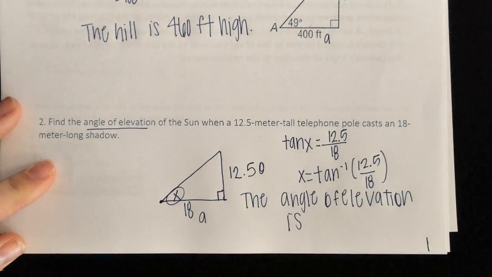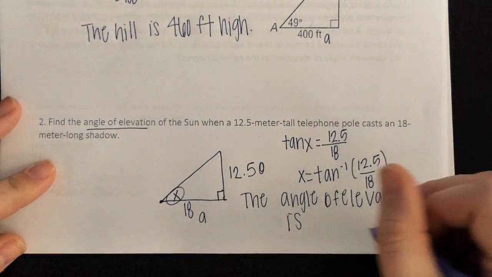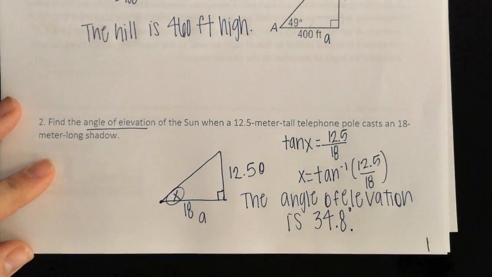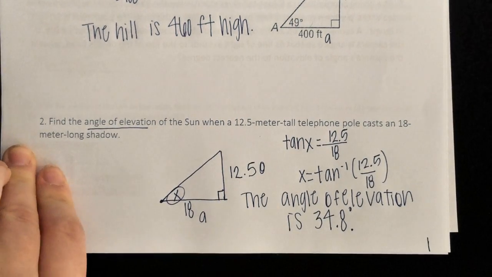Let's round it to the nearest tenth, because it's a degree. Okay, 34.8. Good. 34.8 degrees.